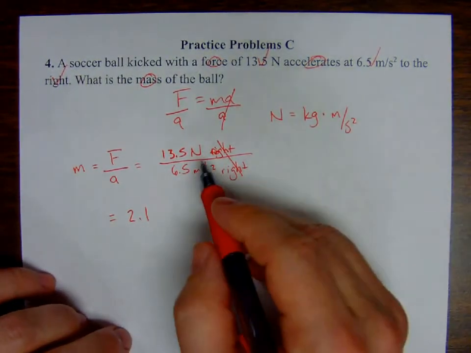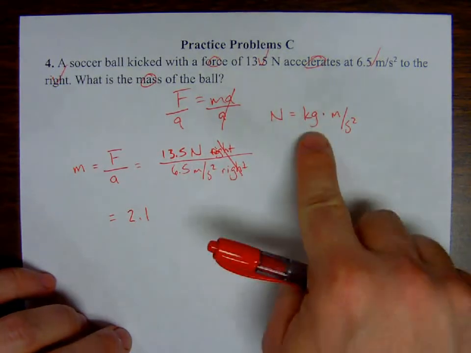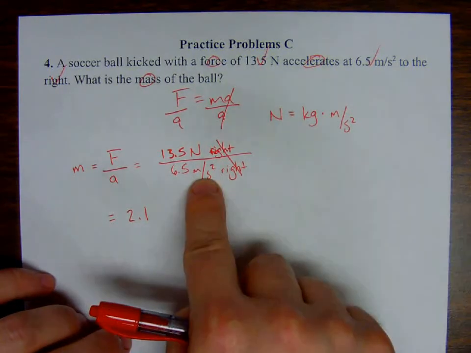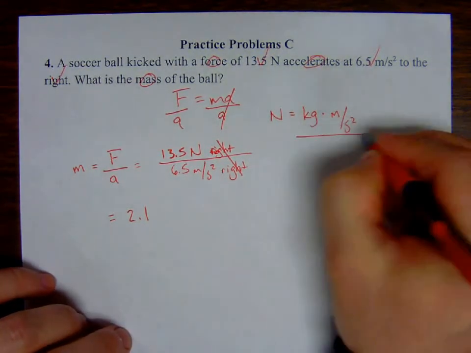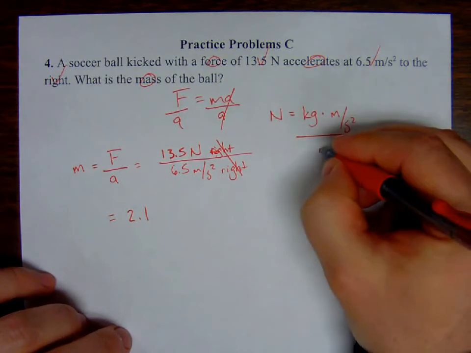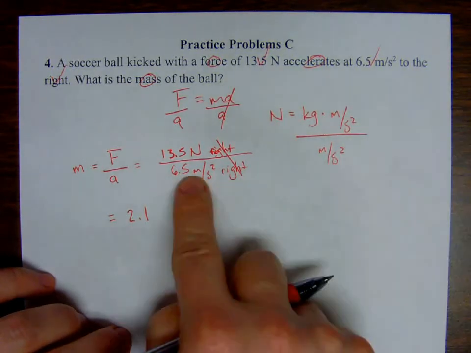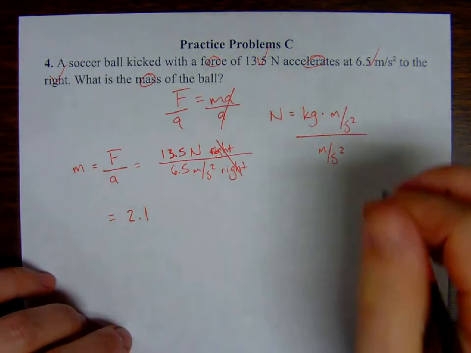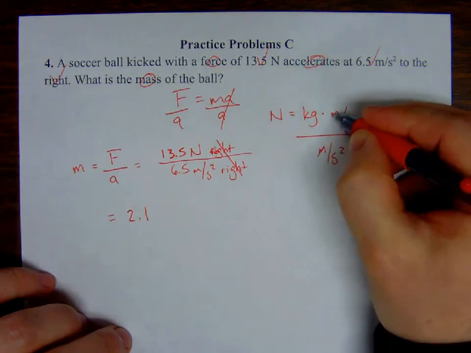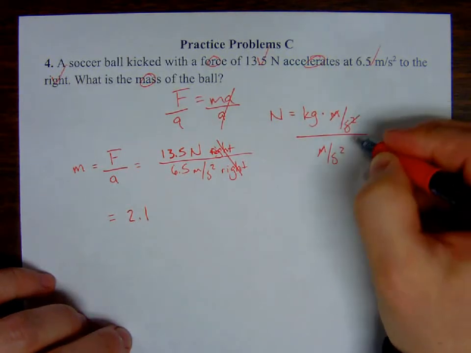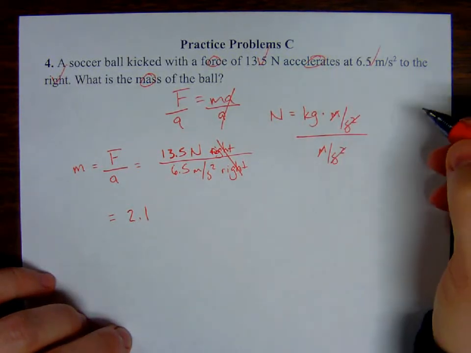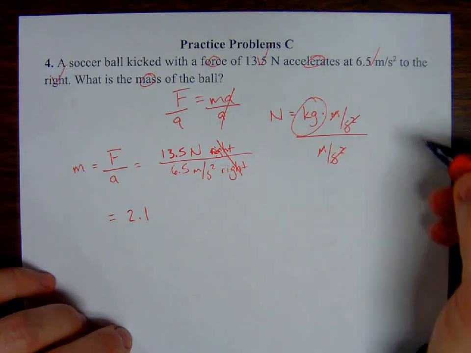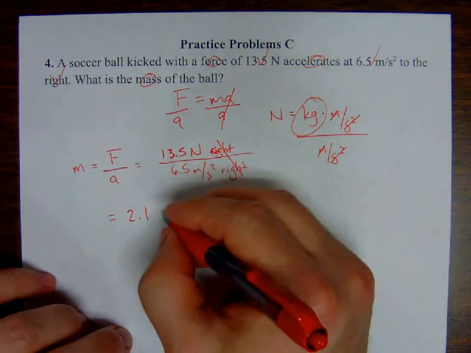So if I were to divide this by meters per second squared, which is what I'm doing in calculation, meters cancels with meters, per second squared cancels with per second squared, and so I'm really only left with the unit for mass, which is nifty because that's what I'm being asked to calculate. The mass of this soccer ball is 2.1 kilograms.